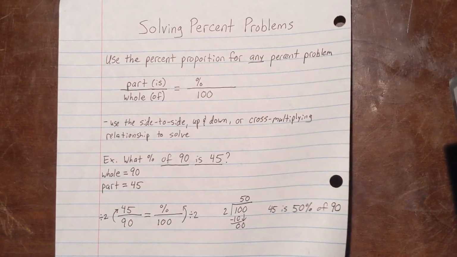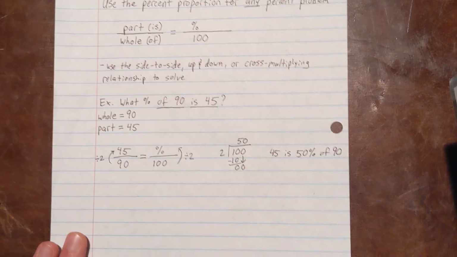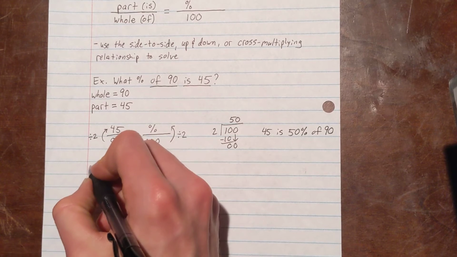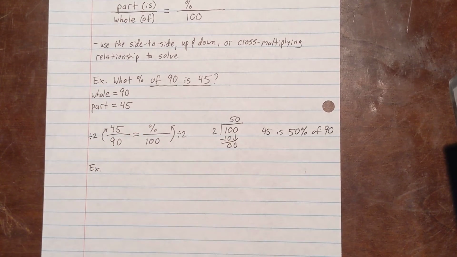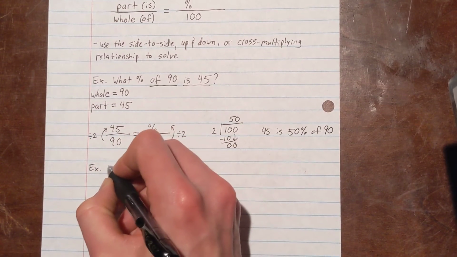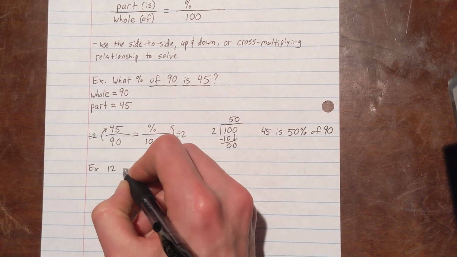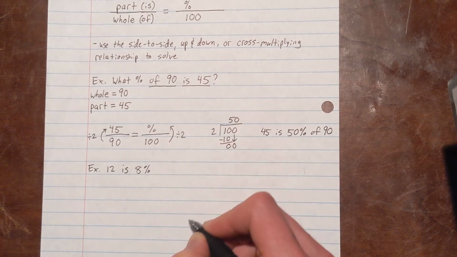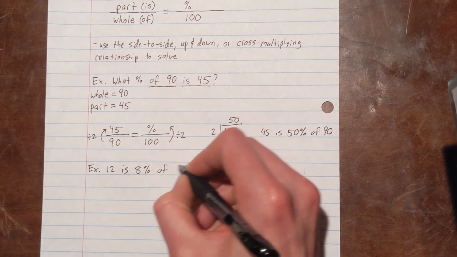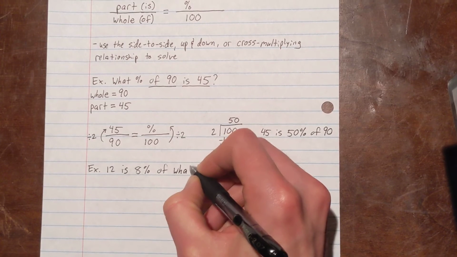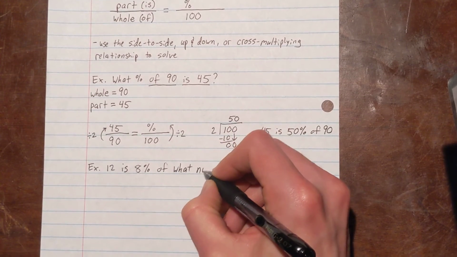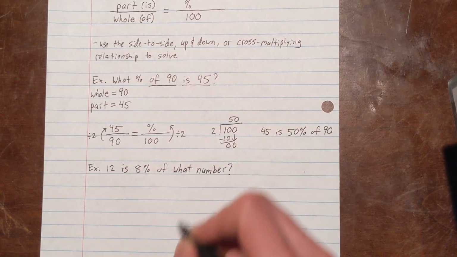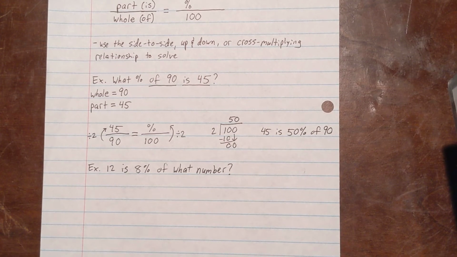We'll do another one, and we'll solve this second one in a different way. Instead of looking for a scale factor, we'll try this a different way. So in this second problem, we will do: 12 is 8% of what number? Twelve is 8% of what number?